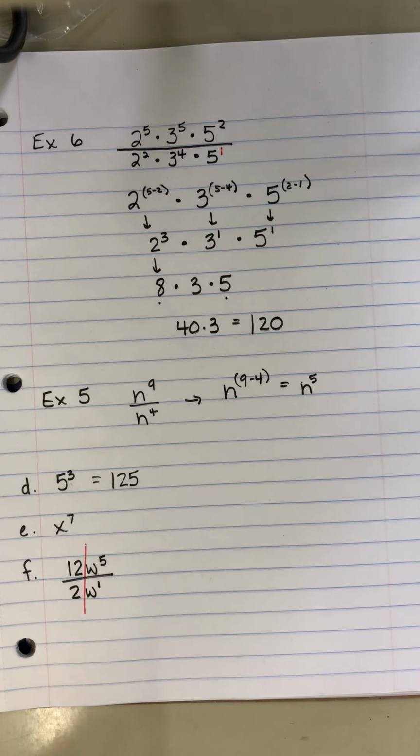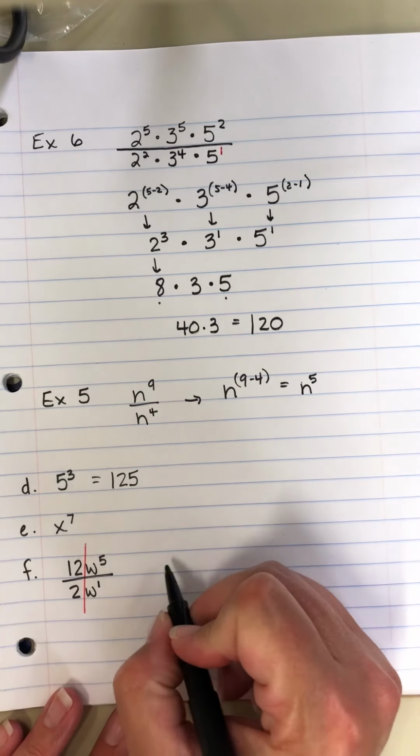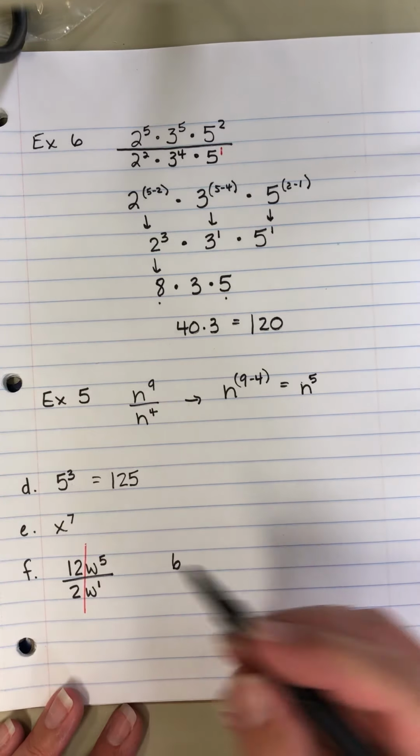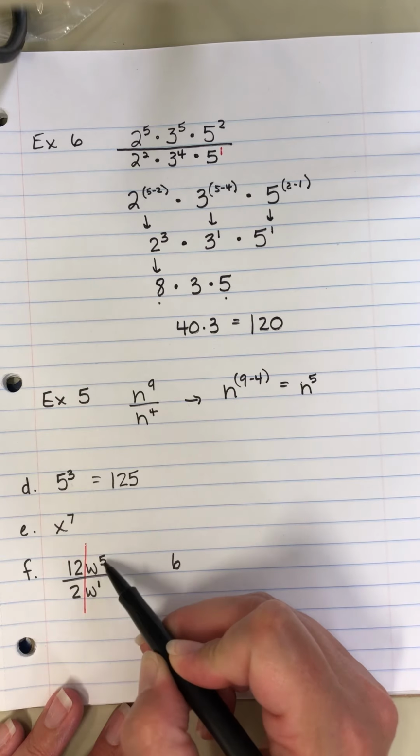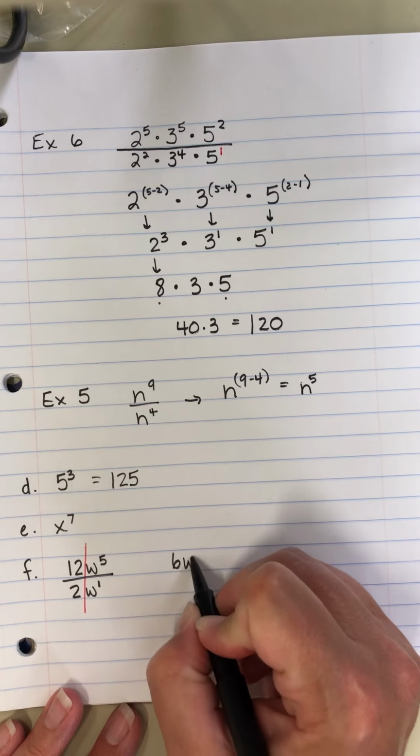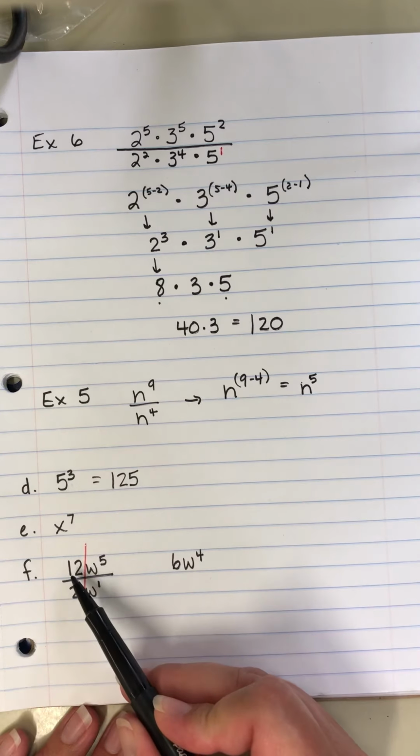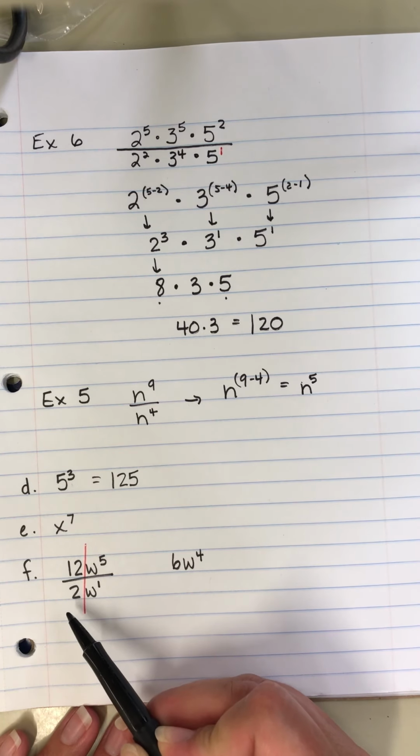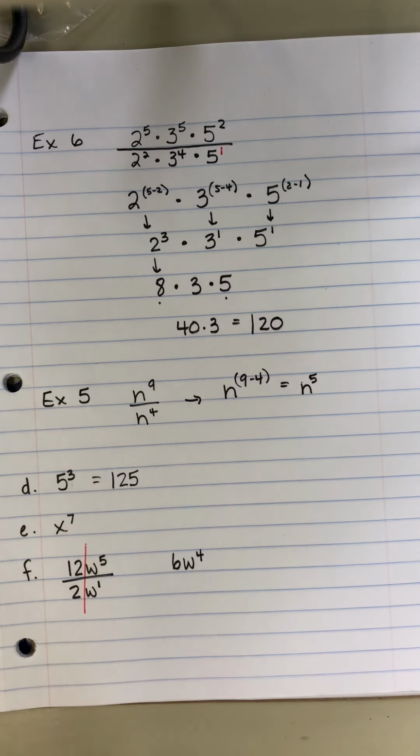I have to simplify those coefficients, 12 over 2, and then I have to simplify the exponents. Well, 12 over 2 we know is equal to 6. And then w to the 5th minus the 1st is w to the 4th, okay? So don't forget that 12 over 2 needs to be simplified just like you would simplify a regular fraction.